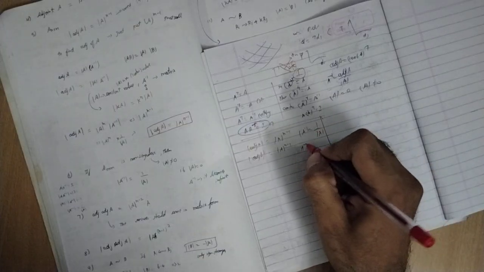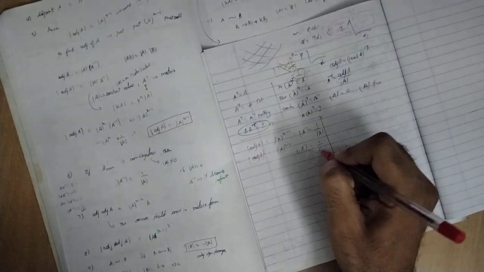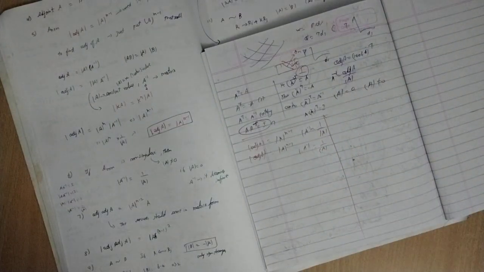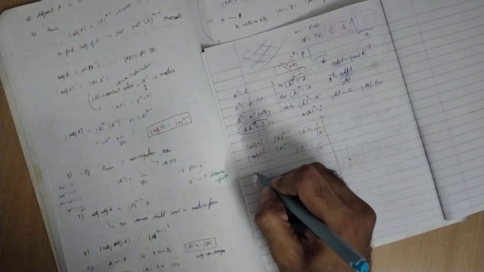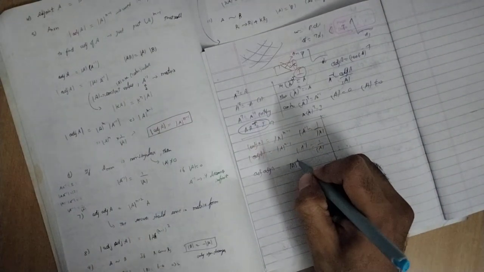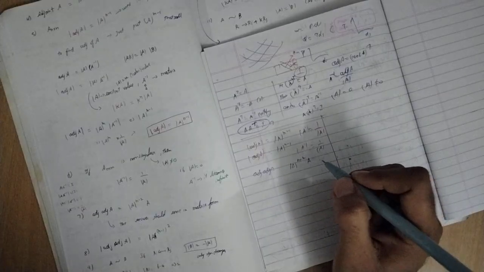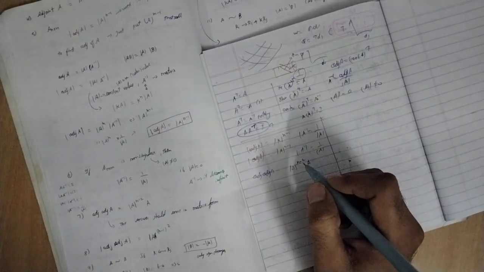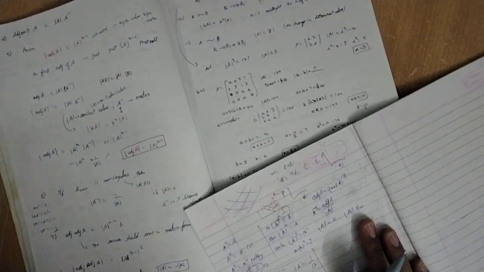Next, if they ask the determinant of A inverse, it means 1 by determinant of A. Okay, that's it. Suppose they ask the adjoint of adjoint A, what is the value? It is determinant of A to the power n minus 2 times A. I think you are getting the point.